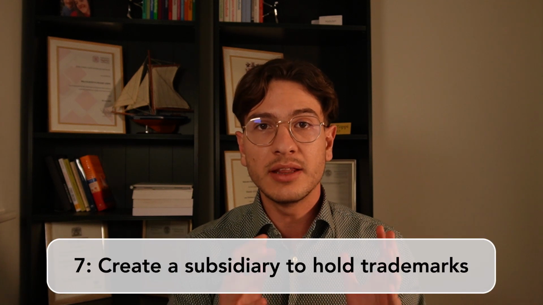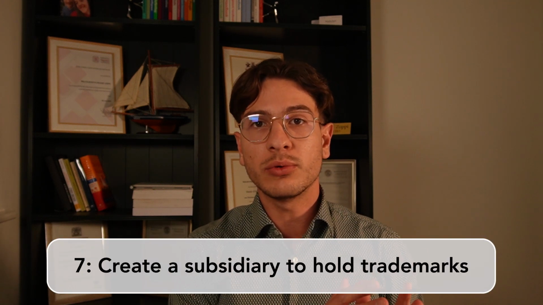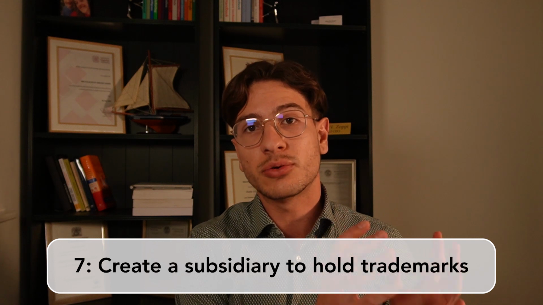Great, now let's move on to step number 7, which is to create a separate subsidiary in the group structure that only holds intellectual property, ideally the trademarks. So first, you'll want to register a separate limited company, let's call it IPCo, for intellectual property company. Then we'll want to transfer any existing registered trademarks from whatever company into IPCo. And for this, you'll need a trademark assignment agreement and make sure that it is actually legally binding.